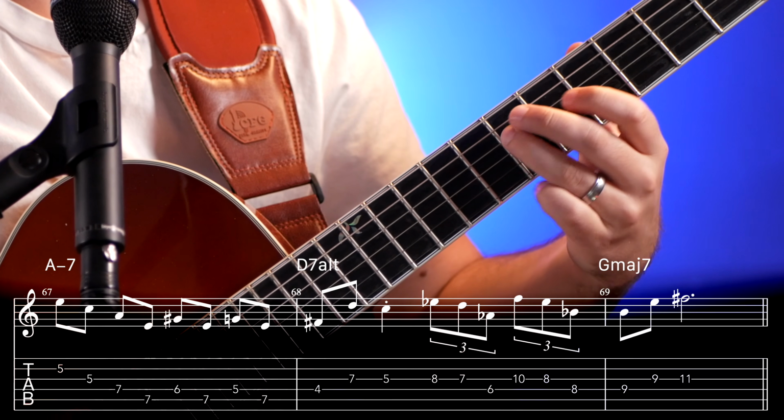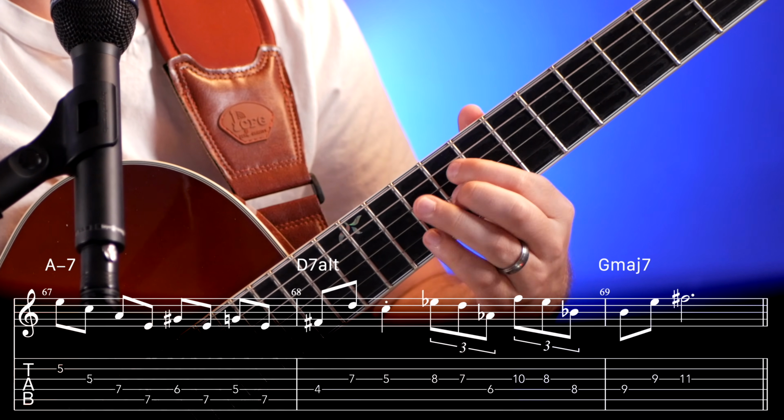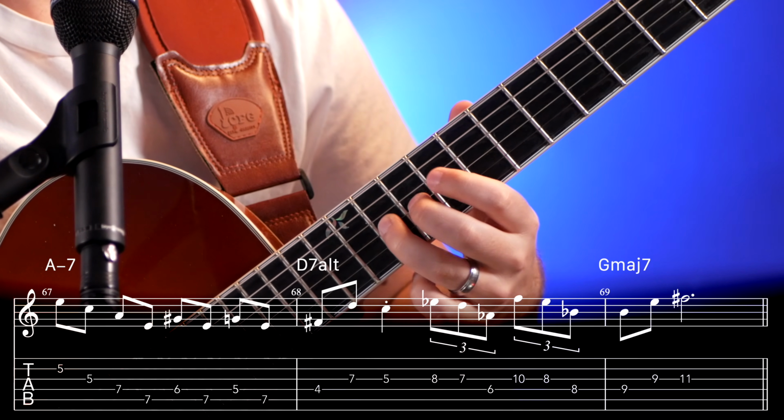Or you could also throw in classic jazz language and mix that in with our motivic ideas. Really, the possibilities are endless with this.